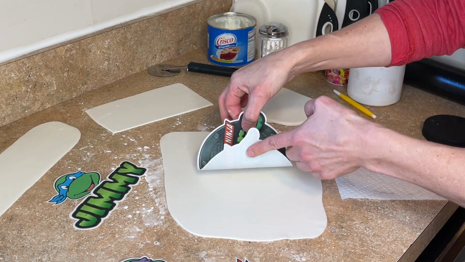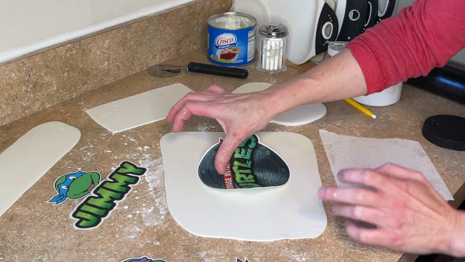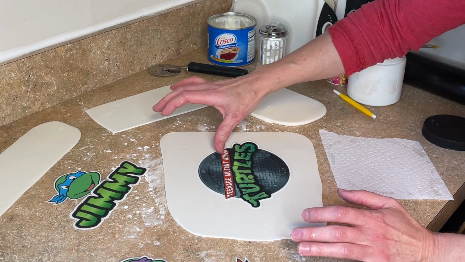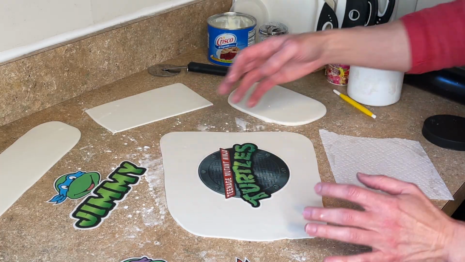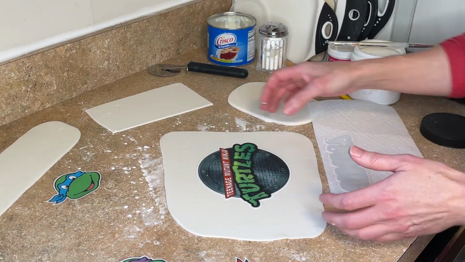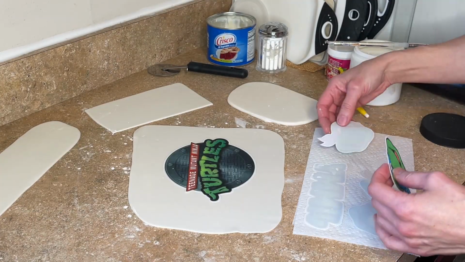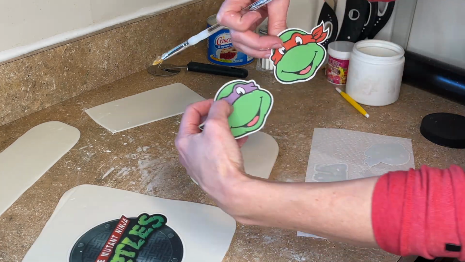So once that's done, I lift it up, and do you see how I'm curving it? I want to make sure that no air bubbles form behind it, so I'm carefully pressing it all the way down. And then I'm going to do that for all of the rest of the images. So I'm going to flip it upside down on the paper towel. Make sure that you have a clean paper towel. You don't want piping gel on the front of those images.